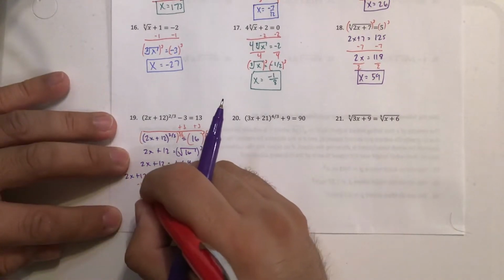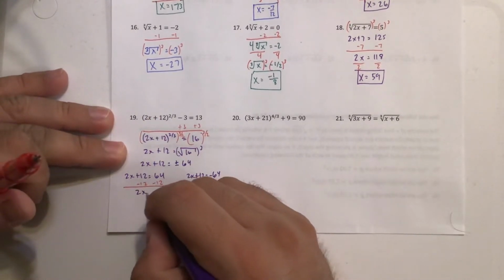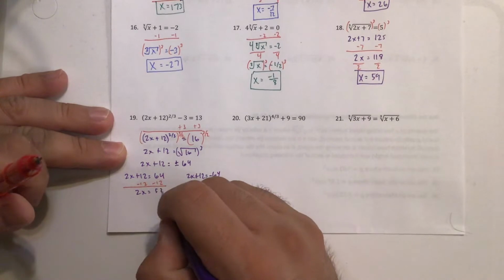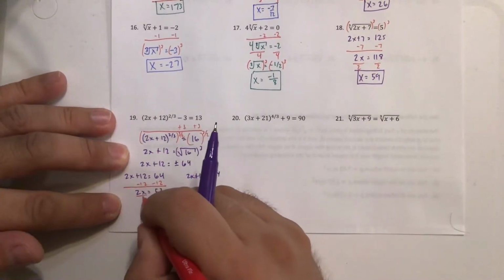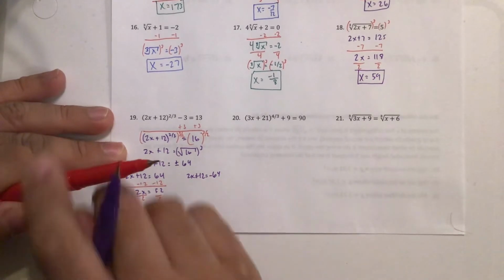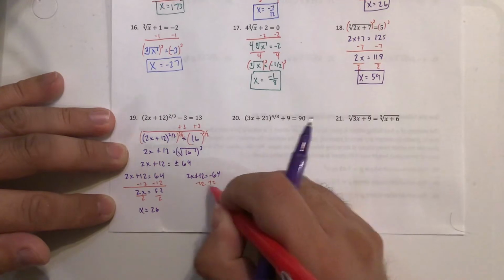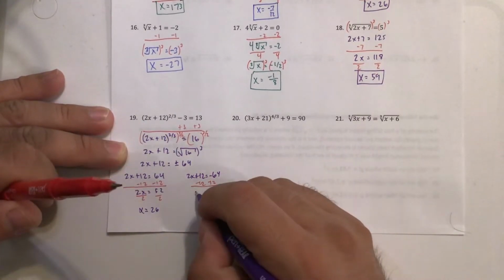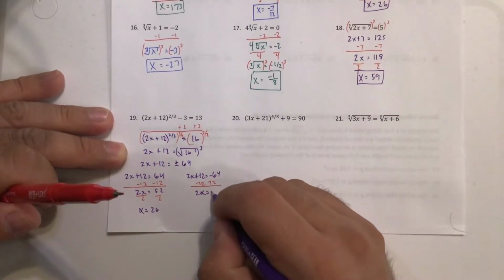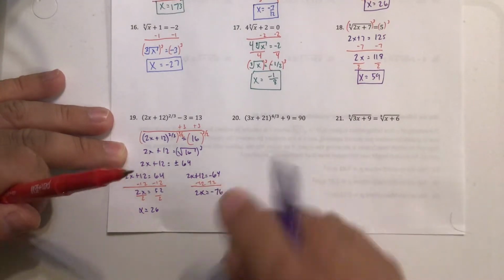All right, so let's go ahead and solve the first one. We're going to subtract 12 from both sides. 2x is equal to 52. Divide both sides by 2. X equals 26. Other side, we're going to follow the same process. Subtract 12 from both sides. So 2x is equal to negative 76.